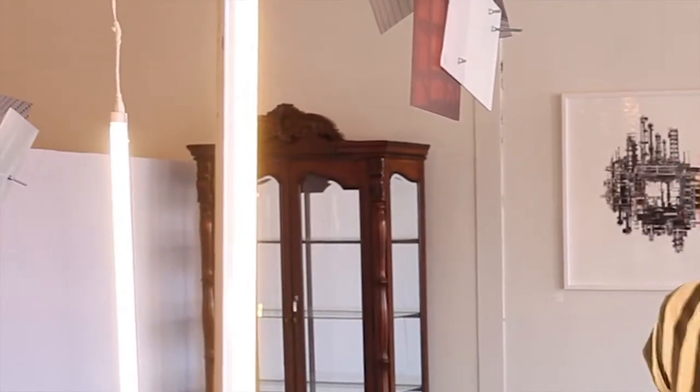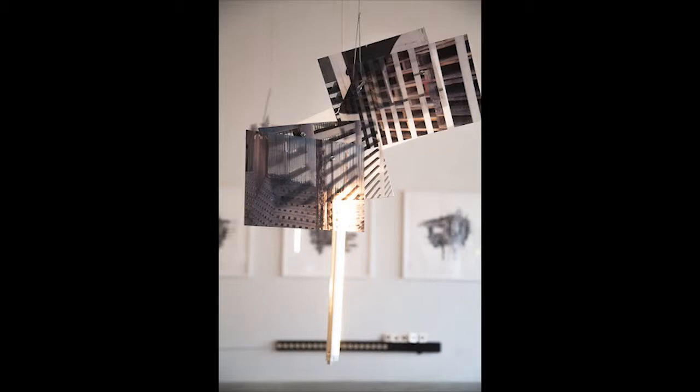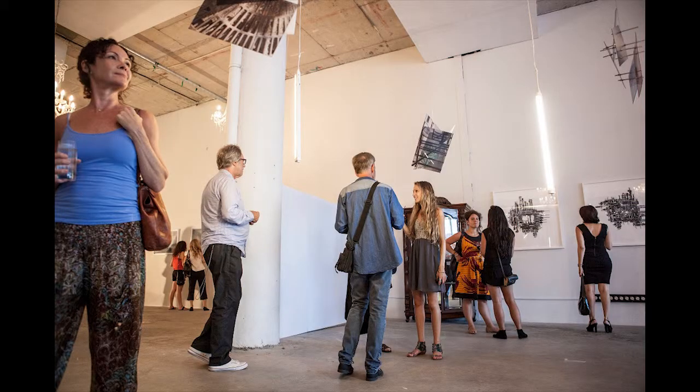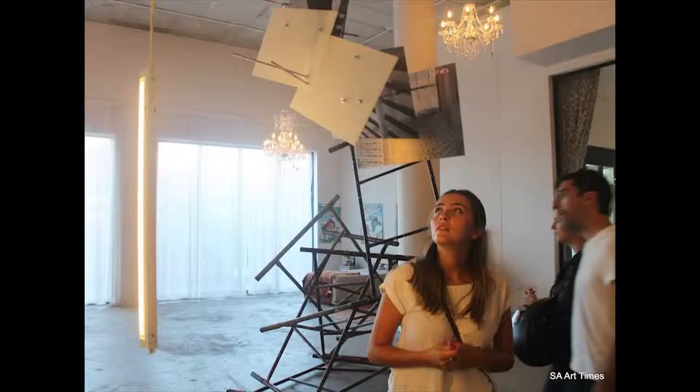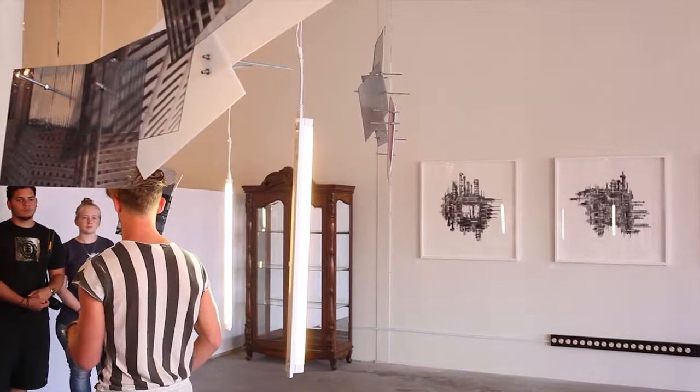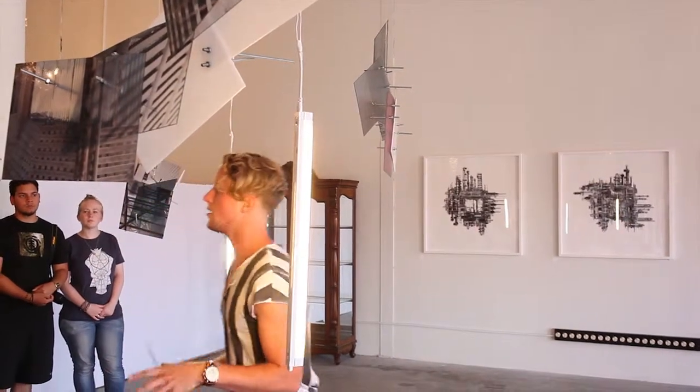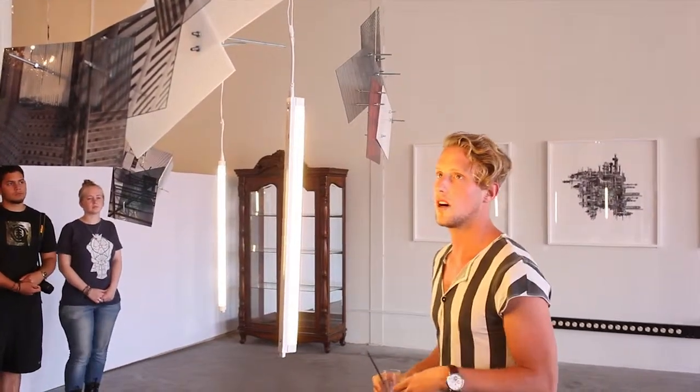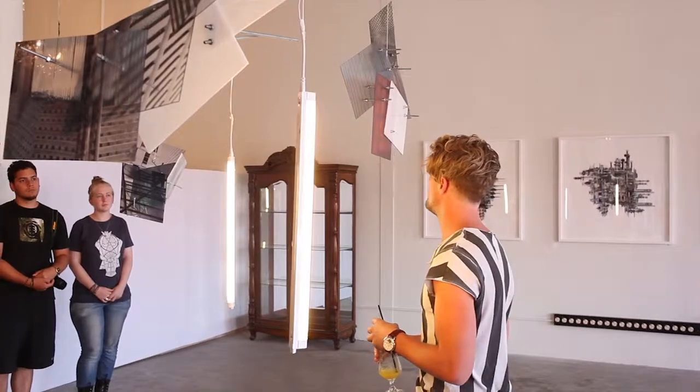So basically, these photographs are from both Cape Town and Umfuleni, and it kind of embodies the experience of a flaneur. So just walking around and experiencing the city, the different angles, the different geometries, my space.